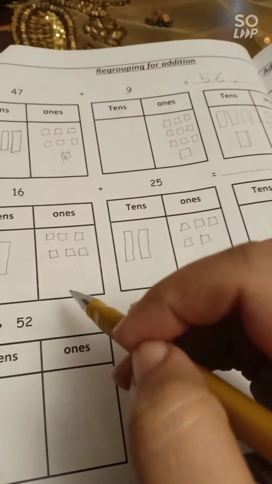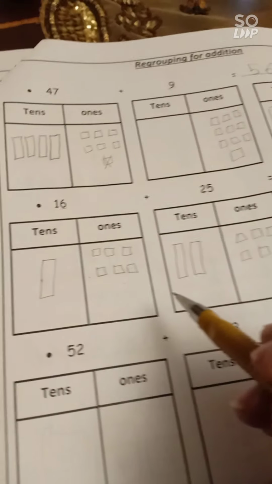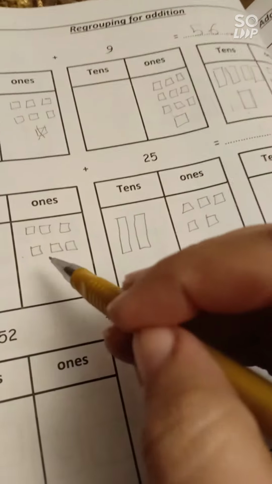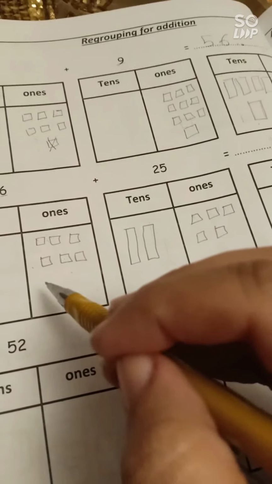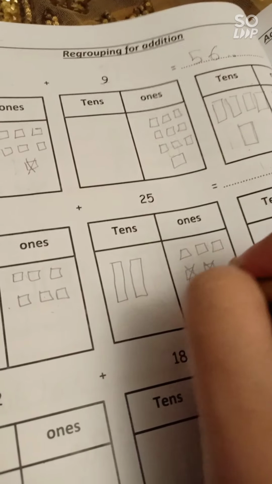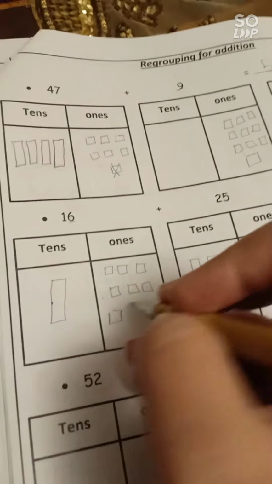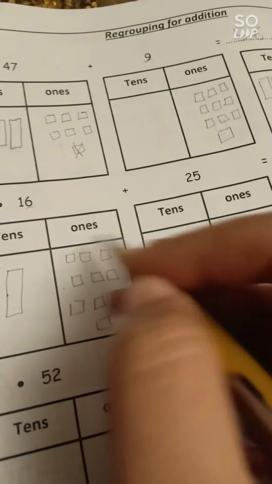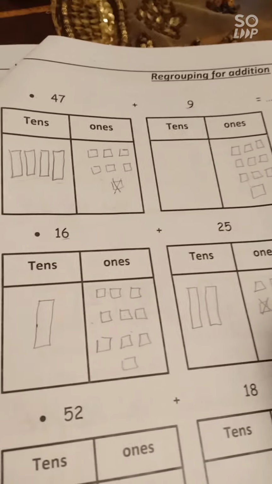Which one is close to the 10? 6 or 5? 6. So how many will we take to make 10? 4. We will take 4 from here: 3, 4, and we put them here. So 1, 2, 3, 4. So now this is a 10. So we will add another stick.